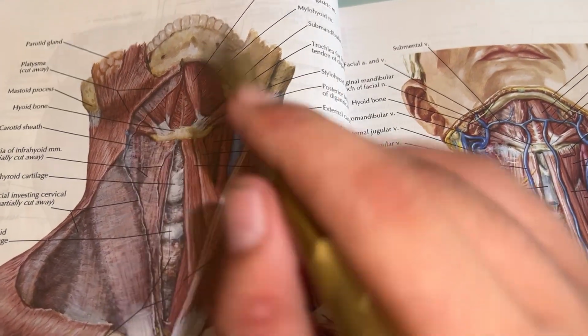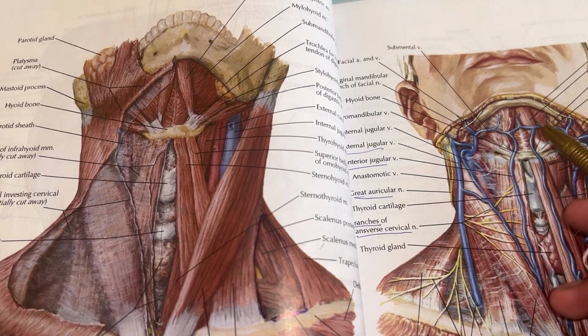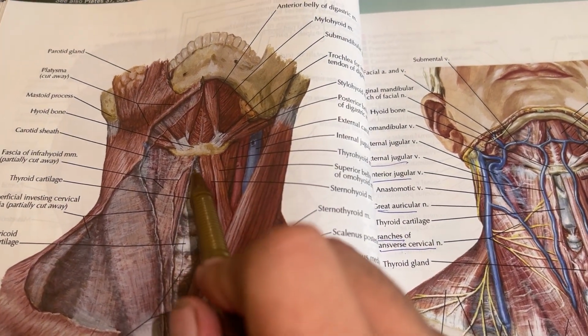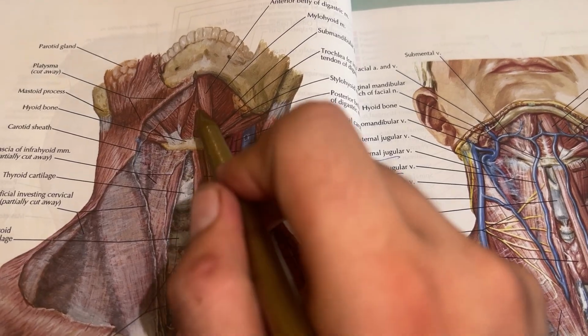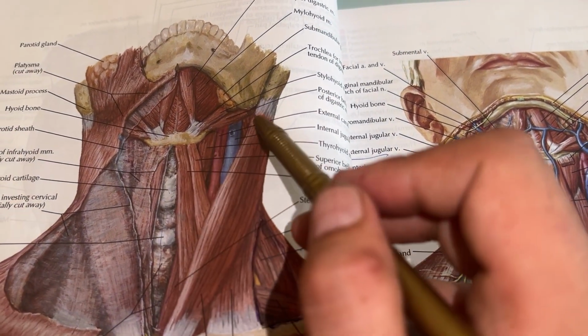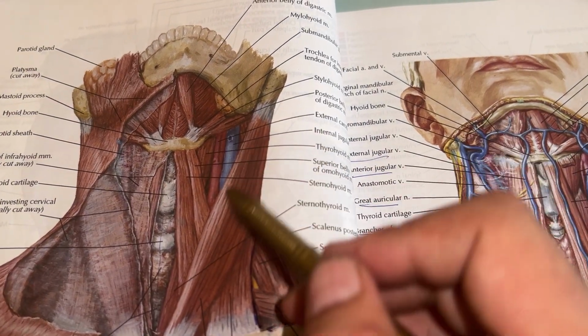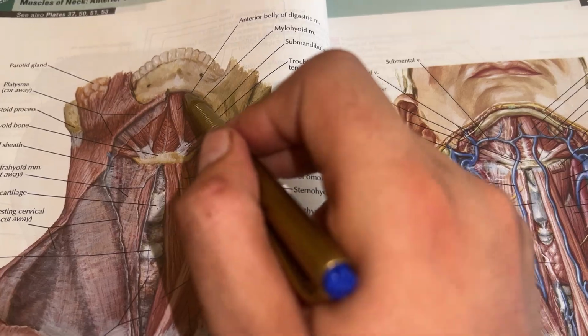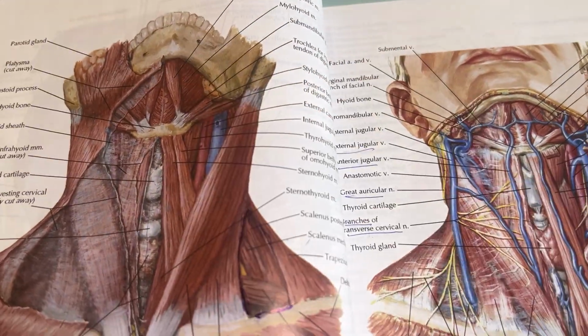So on each side there are two anterior triangles. Okay, so this is the anterior border, which is the midline of the neck. Posteriorly it is bounded by the anterior border of the sternocleidomastoid, and the base is formed by this mandible.